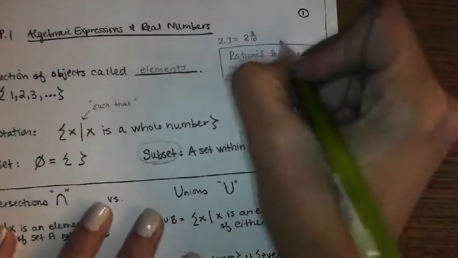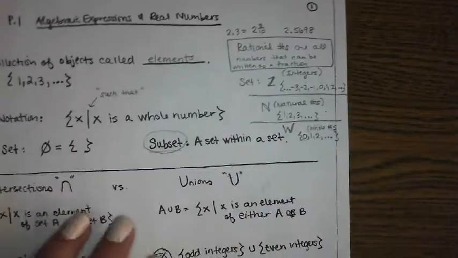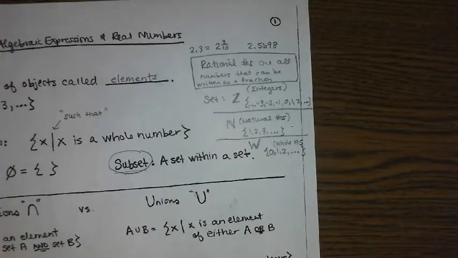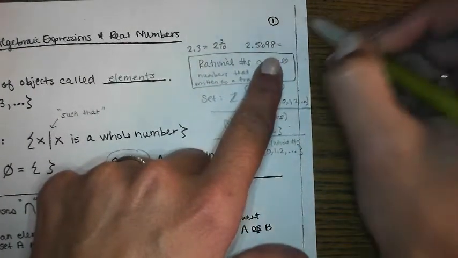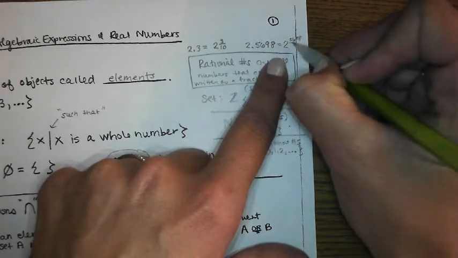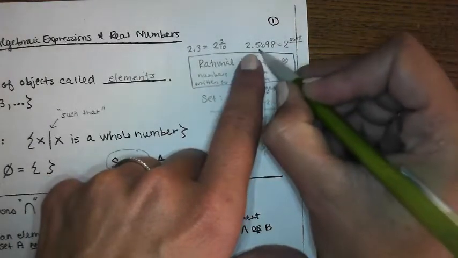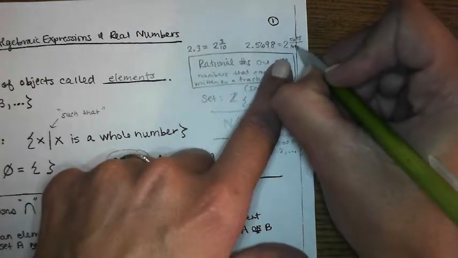How about 2.5698? What's that fraction? 2 and 5,698 over, what place do we go out to? Tenths, hundredths, thousandths, 10,000ths? So over 10,000.